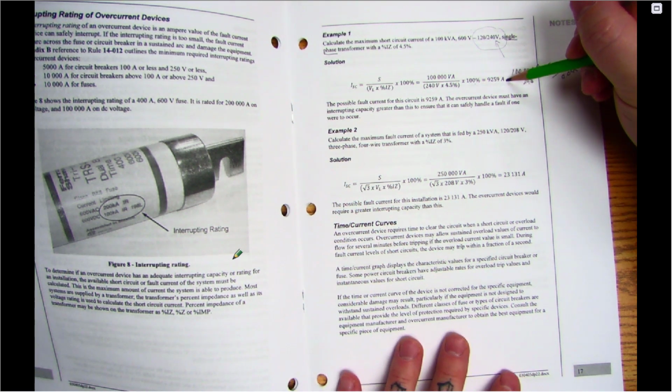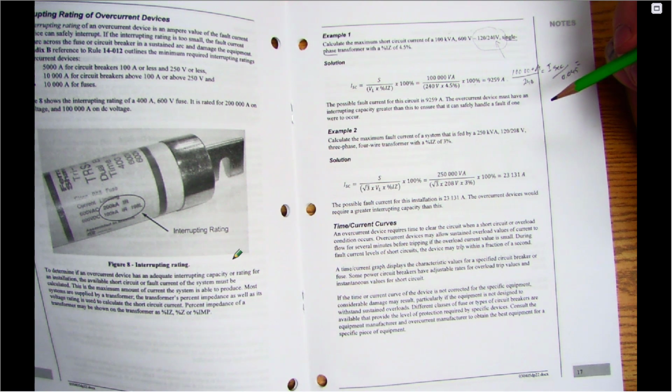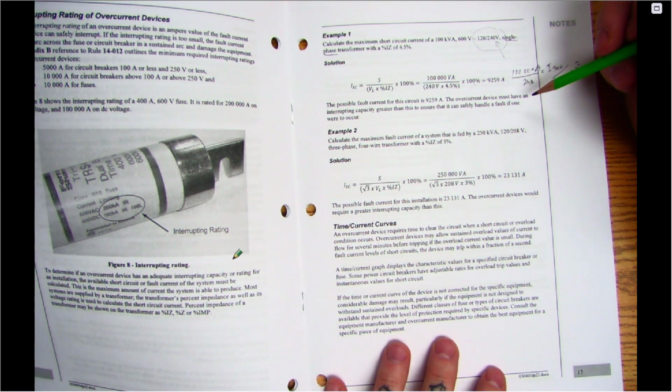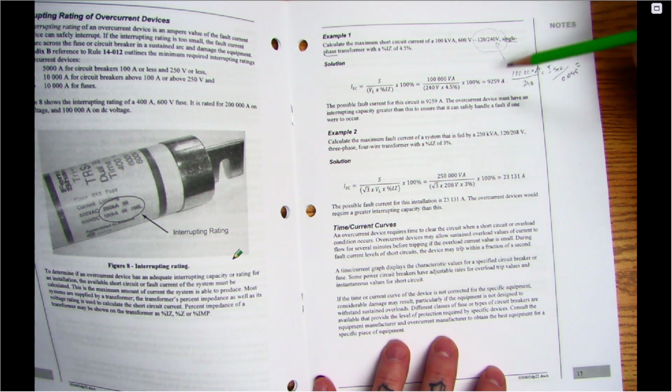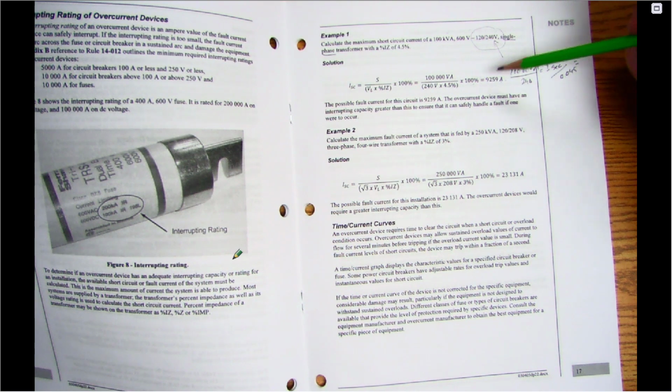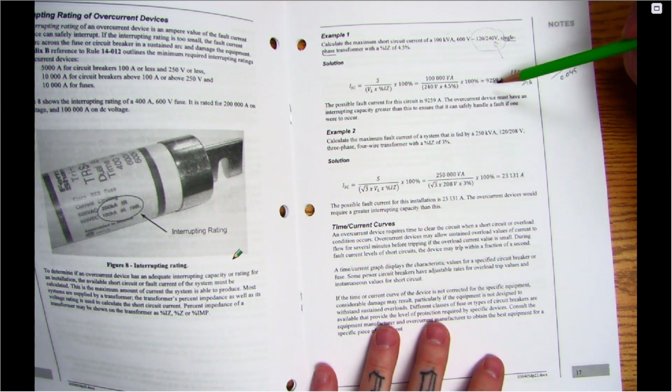So that's what we would basically have to size our overcurrent device on. It has to be greater than that. To me, I look at that as a minimum value, because if that's what it's going to see, we need something that's rated higher than that so that it can safely interrupt that value.